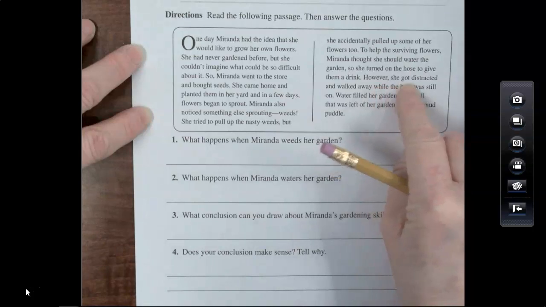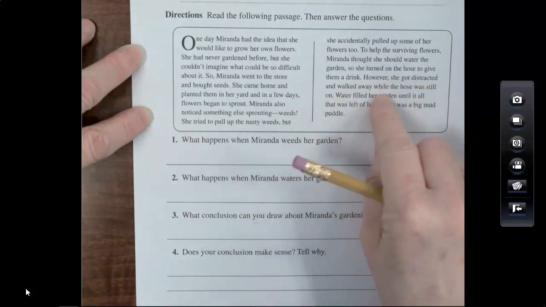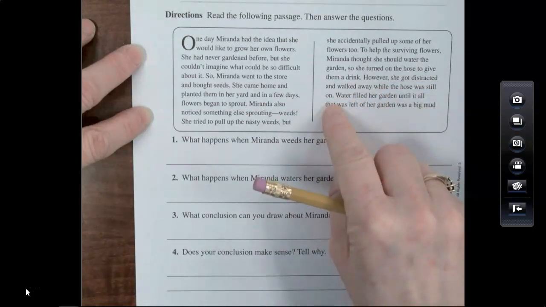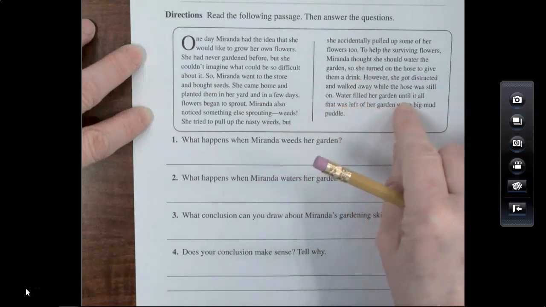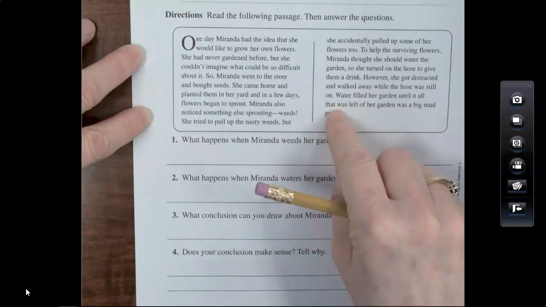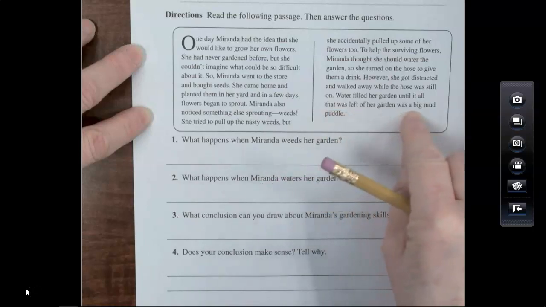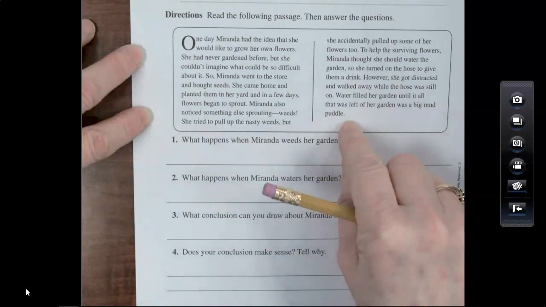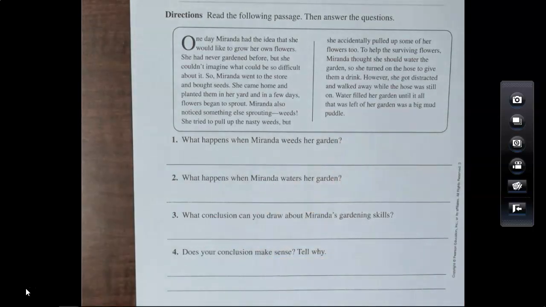However, she got distracted and walked away while the hose was still on. Water filled her garden until all that was left of her garden was a big mud puddle. Okay, so we're going to read that one more time and then answer our questions.